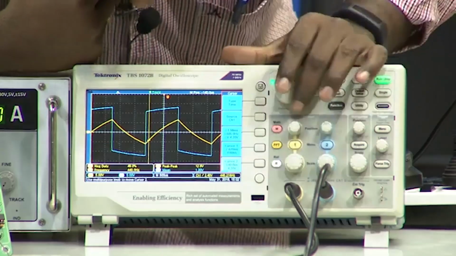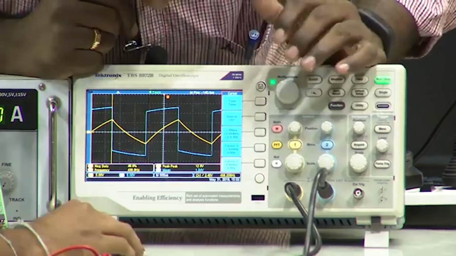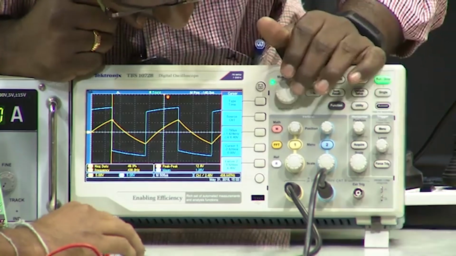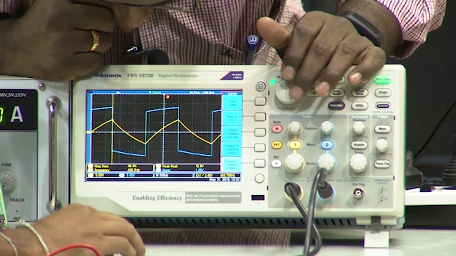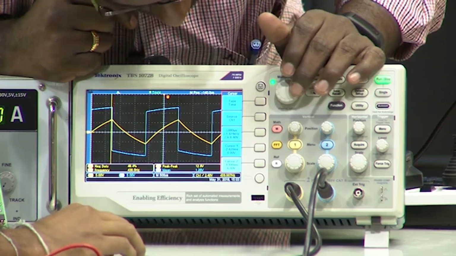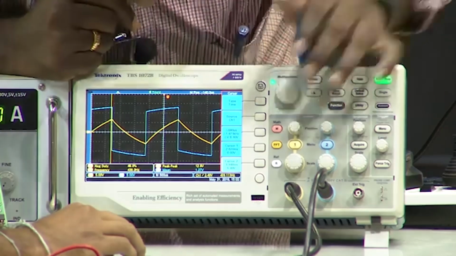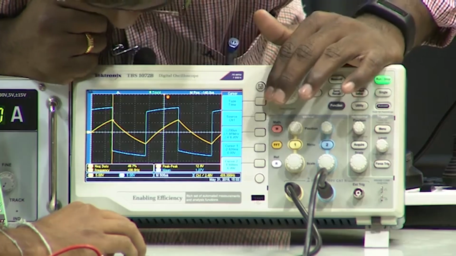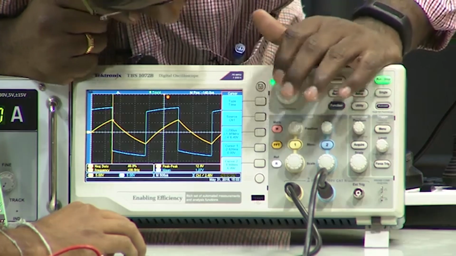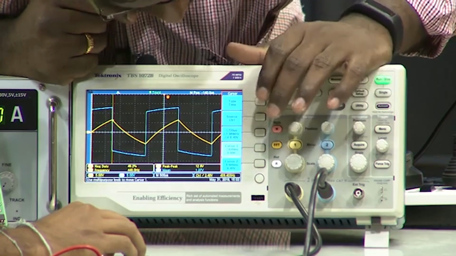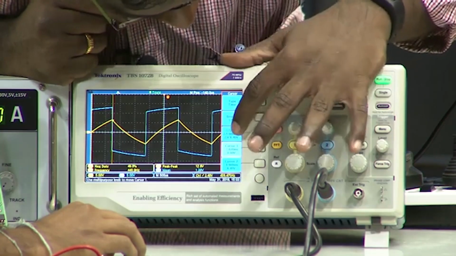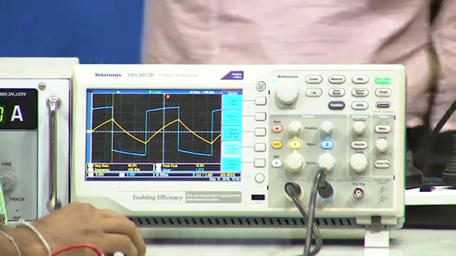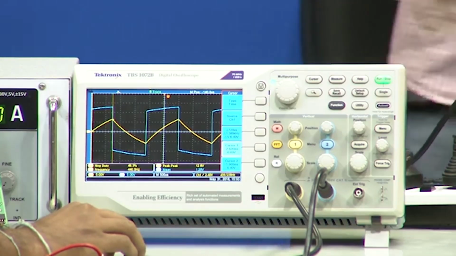What about cursor 2? I will select cursor 2 and move it towards the reference value, which is somewhere around 7.5. So, when we see, the difference is 720 microseconds, right. So, we got about 693 microseconds theoretically.